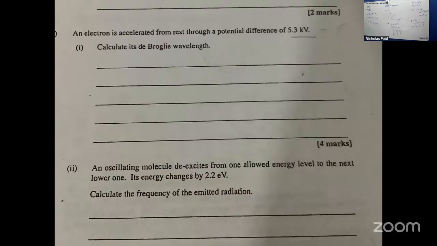Try this, please, everybody. Calculate its de Broglie wavelength if they give you the electron, 5 points. Hurry up. About the question. Kilovolt.